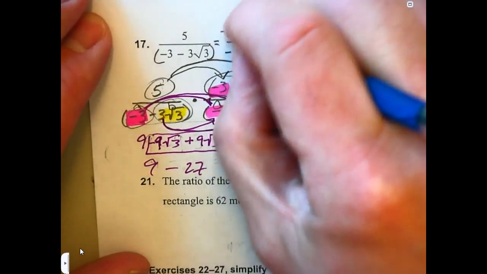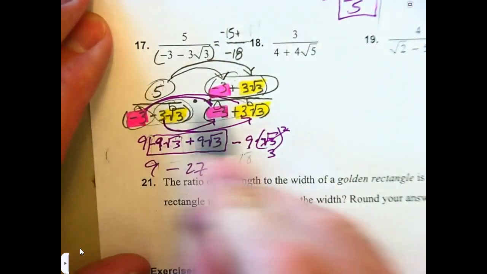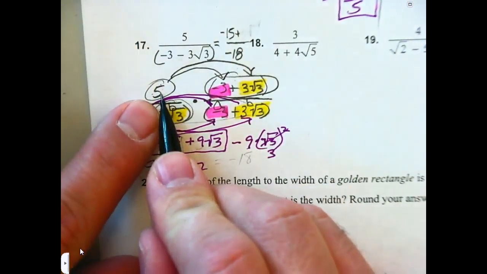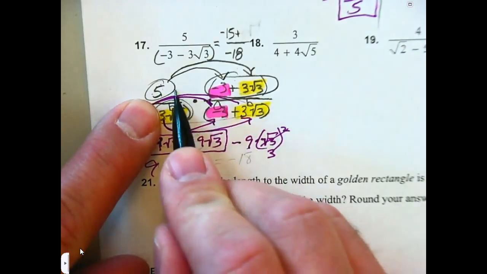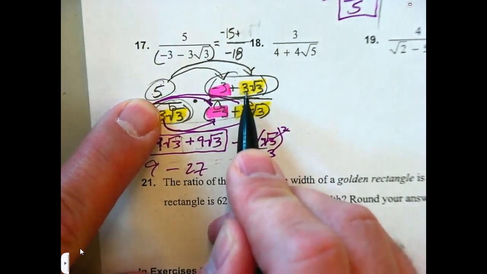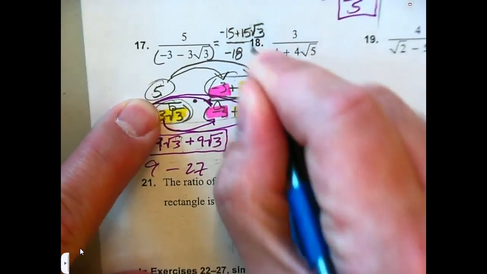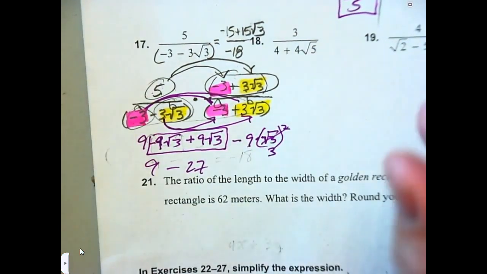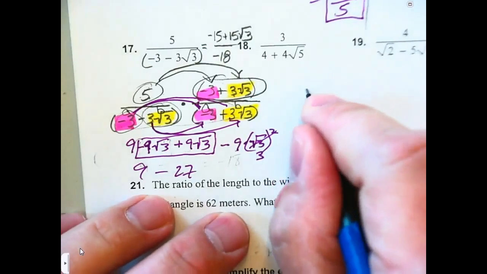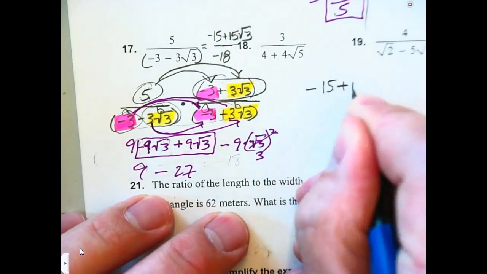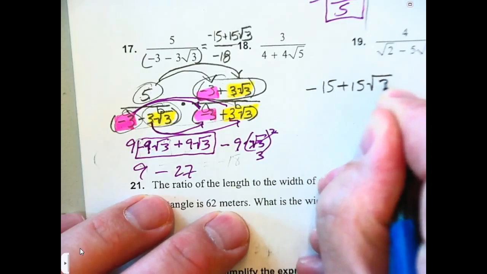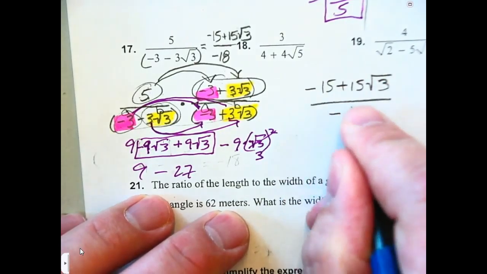Oops, no, not 15. You can multiply the number inside with the number inside, and outside can only play with outside. So it's 15 root 3. So my answer is negative 15 plus 15 root 3 all over negative 18.